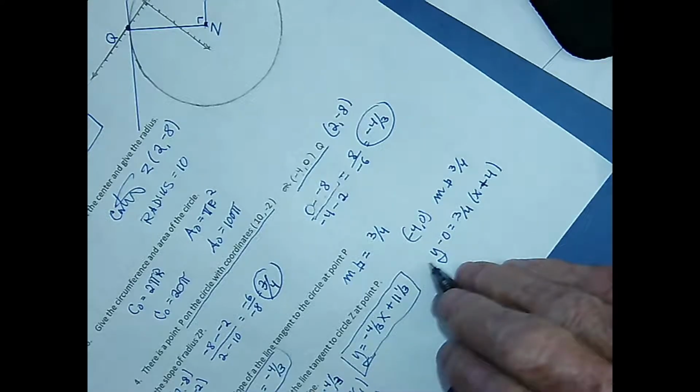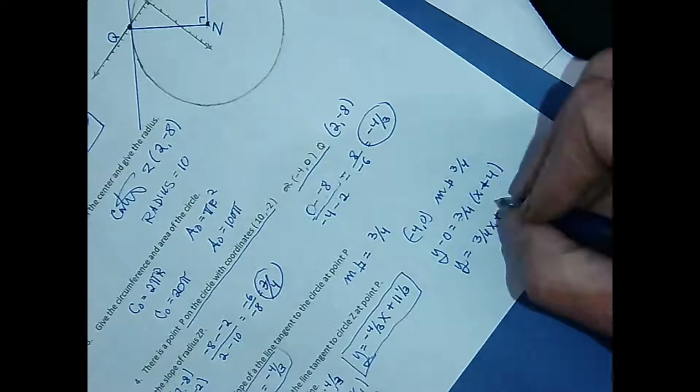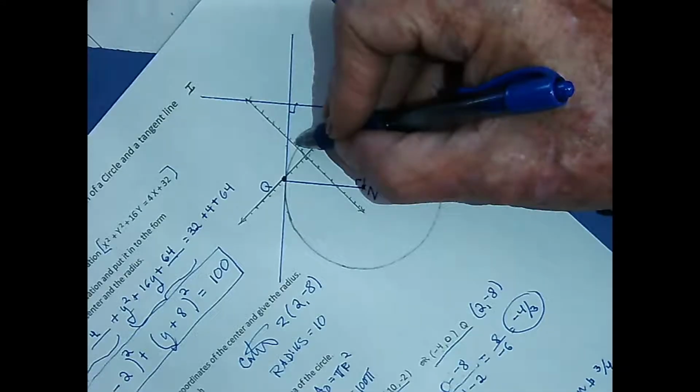Let's multiply through those parentheses. That y minus 0 is just going to be y, but I got 3/4 of x plus, what about 3/4 of 4? That's just going to be 3, isn't it? All right, so I'm thinking that's the equation of that other line, and it should have a y-intercept of 3 and a slope of 3/4. And y-intercept of 3 looking pretty good, and a slope of 3/4.